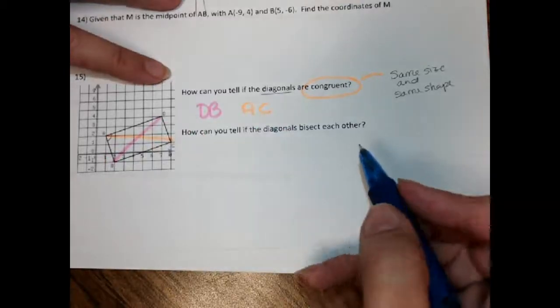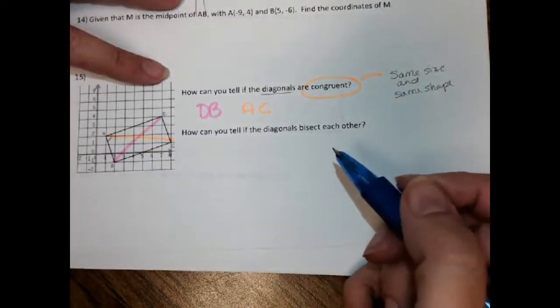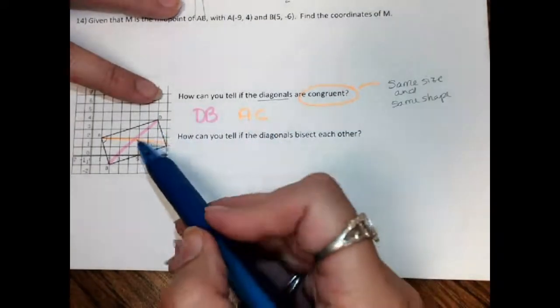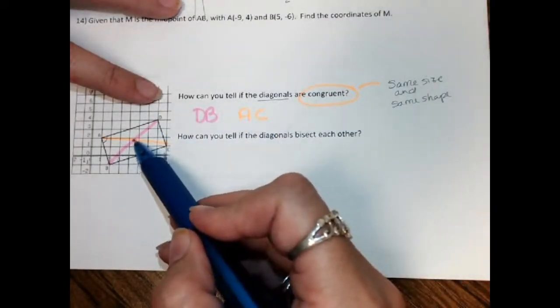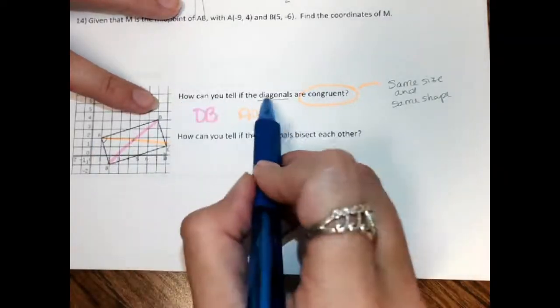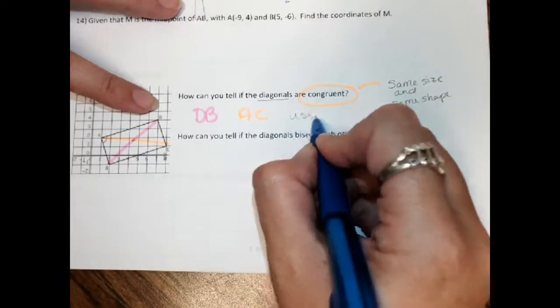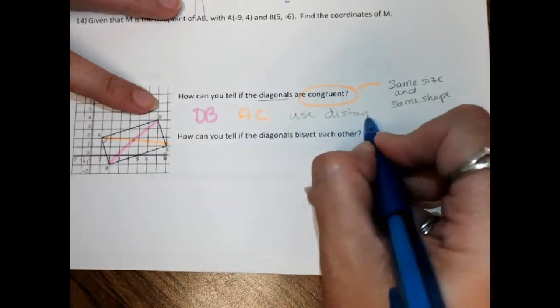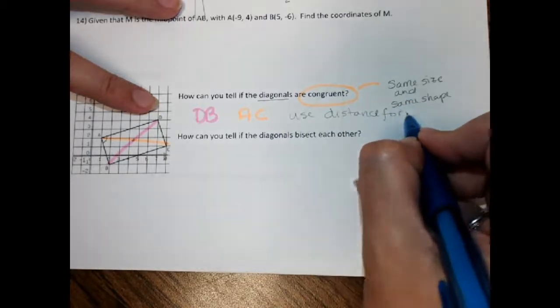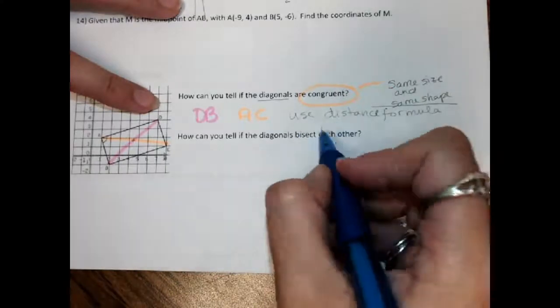Well, how can I tell if they're the same length? Would that have to do with midpoint, or would that have to do with distance? Well, the midpoint just tells me where the middle of them are, so that doesn't tell me anything about the length of them. So if I wanted to know if the diagonals are congruent, I would need to use the distance formula. And then compare them and see if the distance formula is the same.